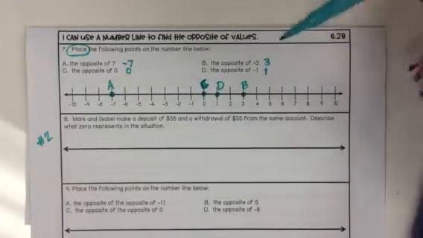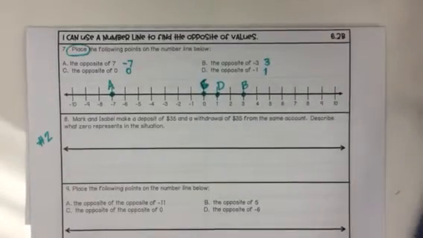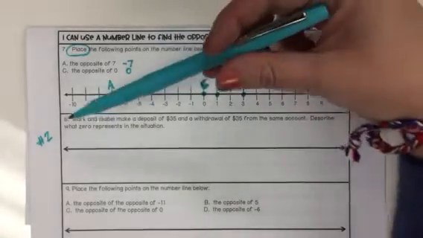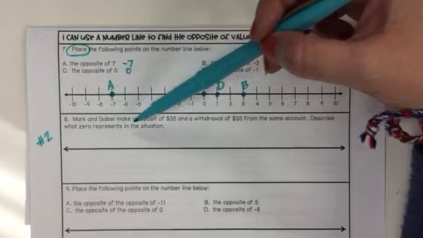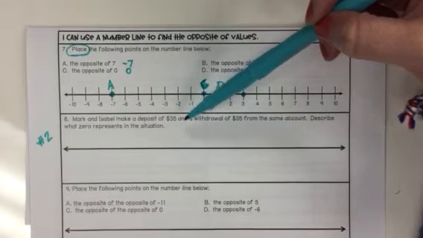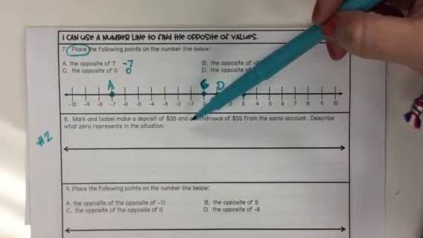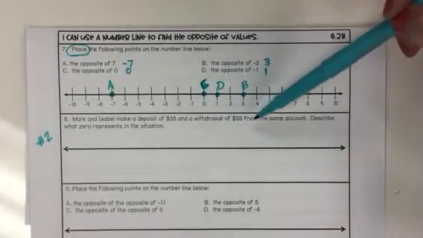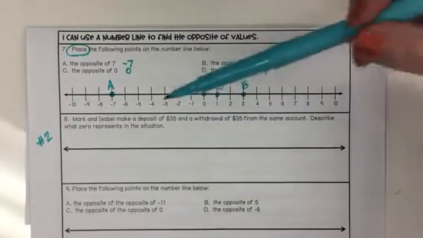Just remember that every number has an opposite. If it's one thing on one side of 0, it's going to be the opposite on the other side of 0. But now we're looking at number 8. It says Mark and Isabel make a deposit of $35 and a withdrawal of $35 from the same account. Describe what 0 represents in this situation.